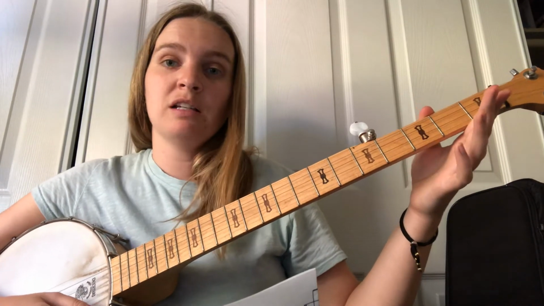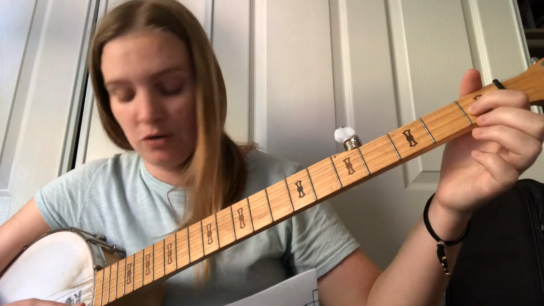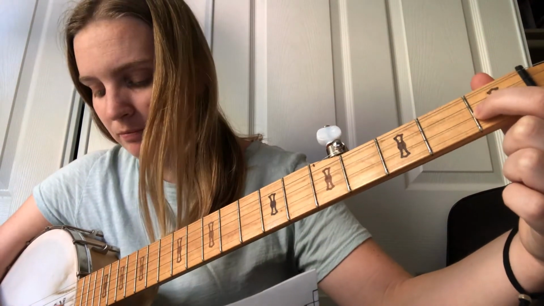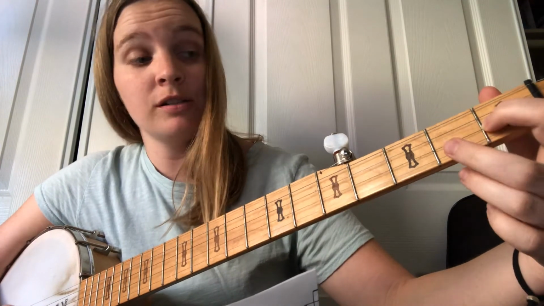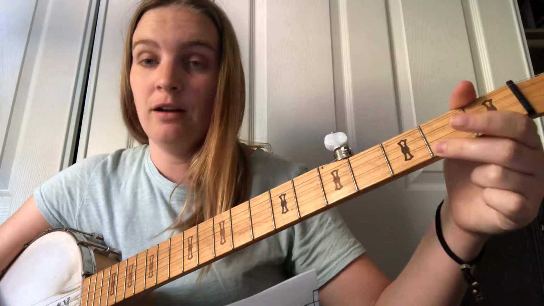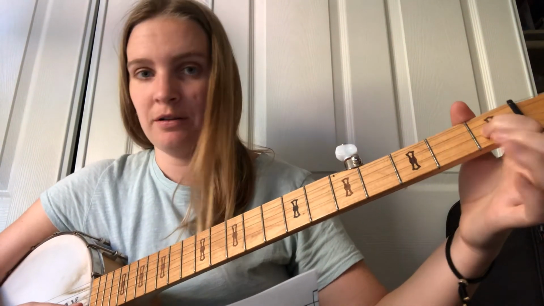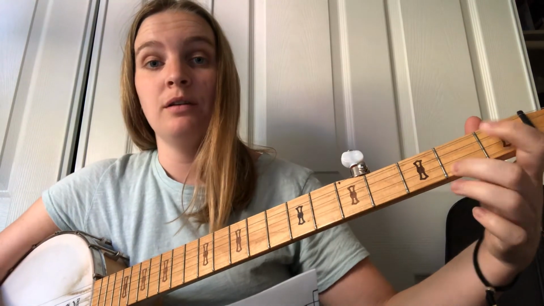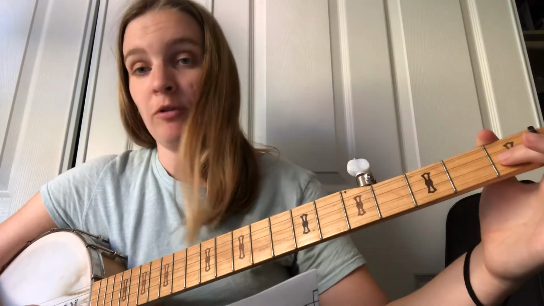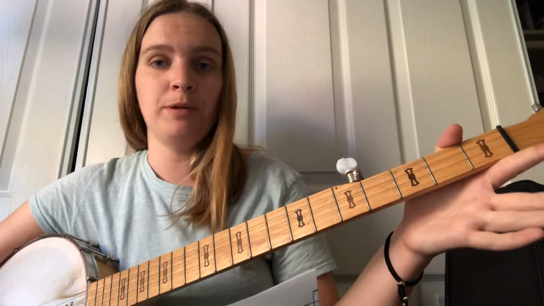Okay. Our next part is that little kind of triangle shaped thing you got going on here where we're going to jump between strings. So we've got our 1st fret on our 2nd string, our 2nd fret on our 1st string, and an open fret on our 1st string. Put that together. 1, 2, open. Give that a try with me. Ready, go. 1, 2, open.